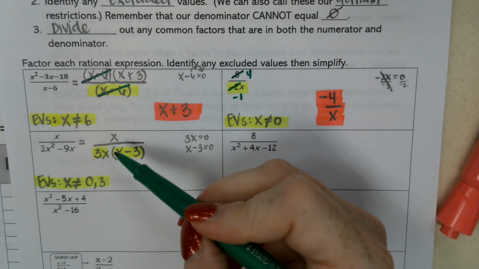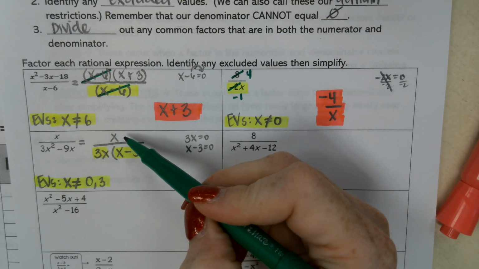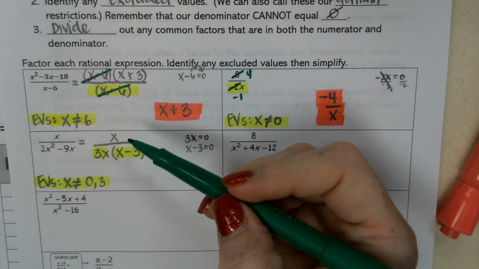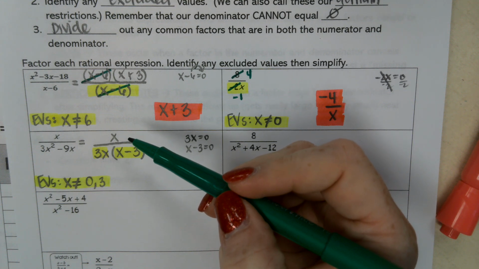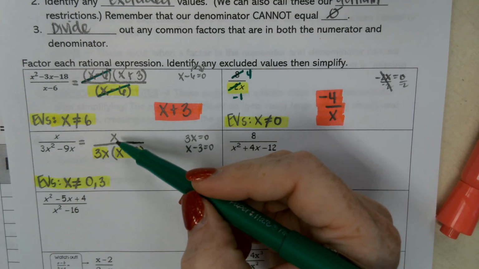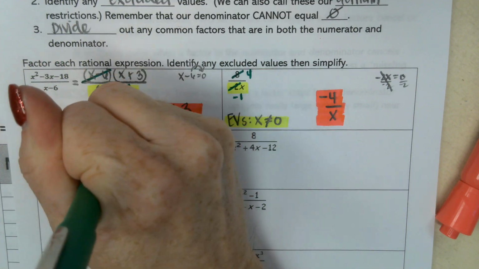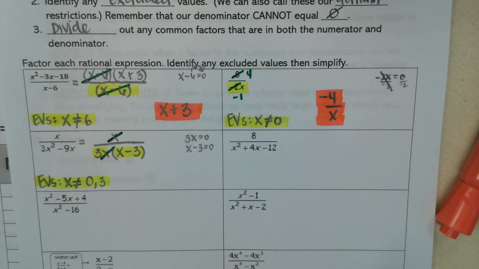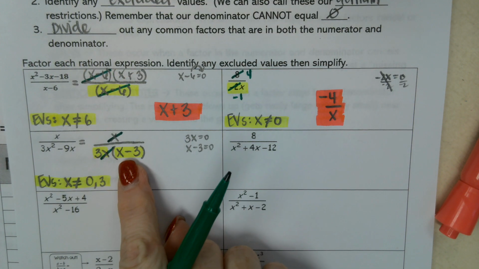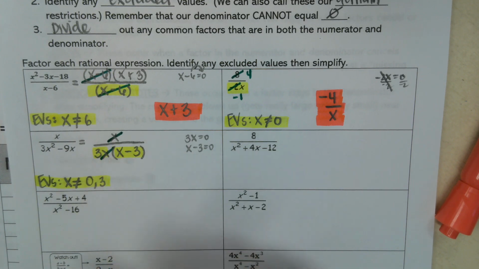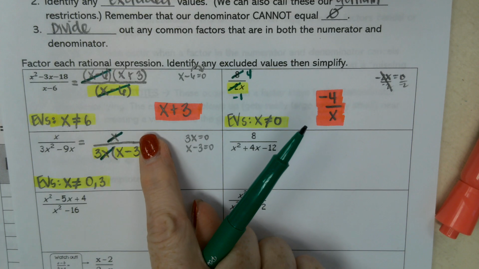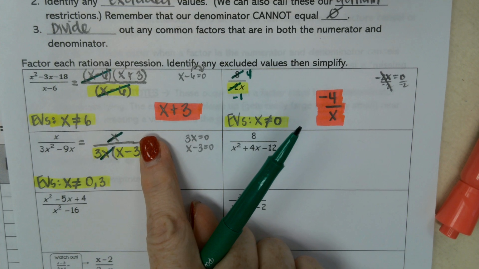All right, and then, is there anything that the top and the bottom have in common? The x. Okay, now, this x will only cancel with that x. It will not also cancel with this one. This one can't be touched because it's in parentheses anyway, okay? Now, the numerator kind of just disappeared.